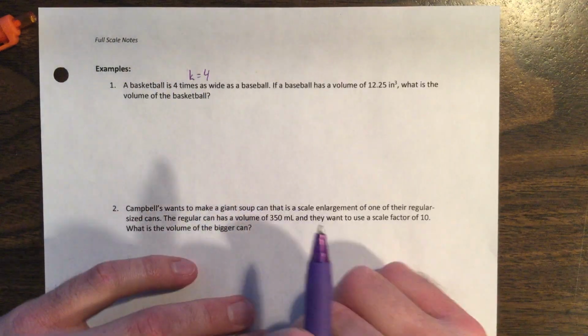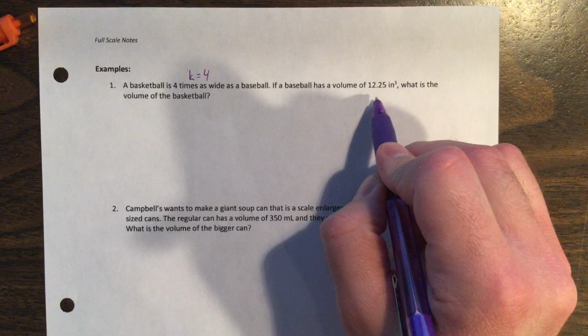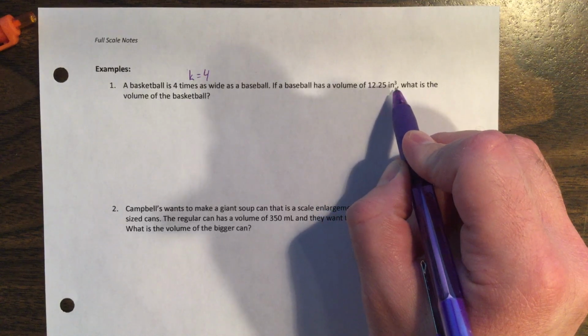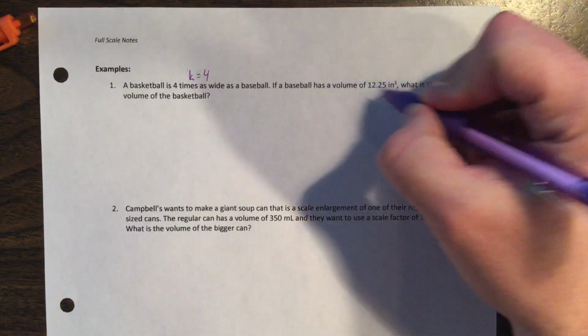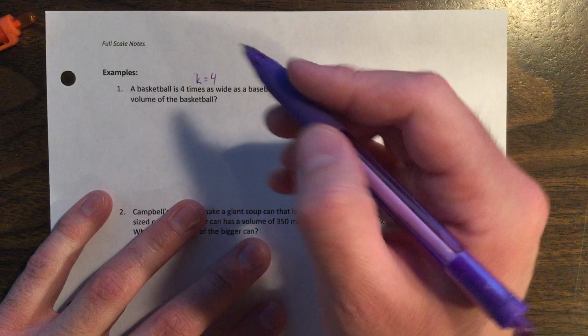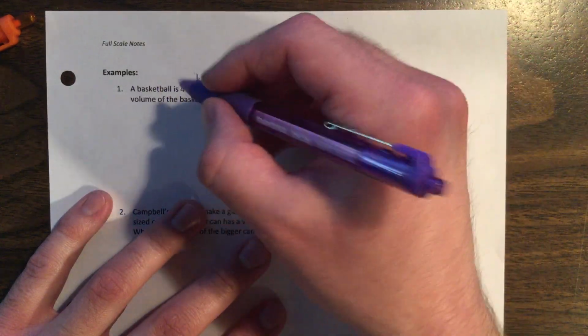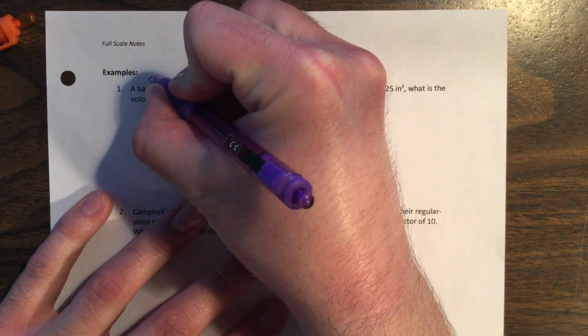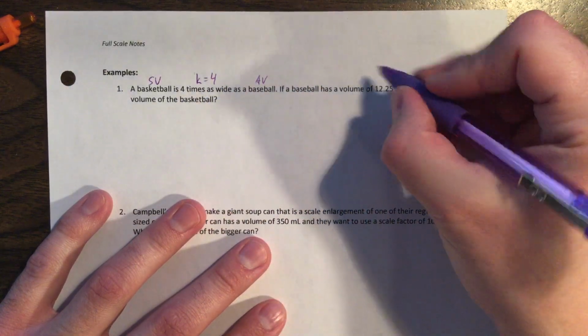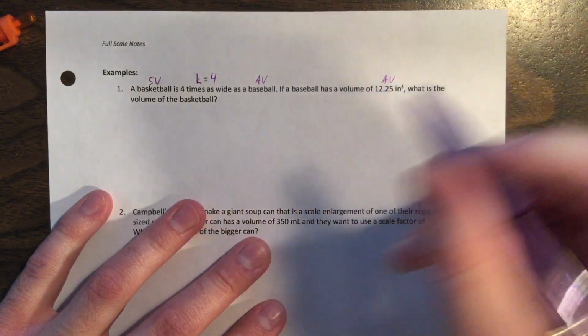It's just K. Now, if the baseball has a volume of 12.25 inches cubed, okay, this is going to be one of our volumes. And when we see basketball is 4 times as wide as a baseball, the basketball is being compared. So the basketball is going to be our scale volume, and the baseball is going to be our actual volume. And so this is our actual volume.